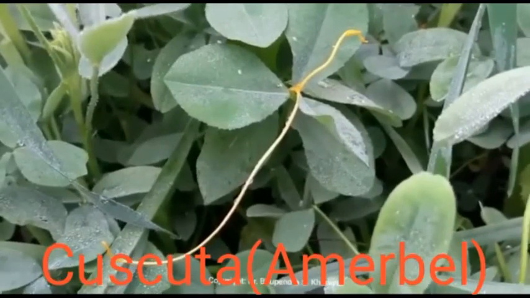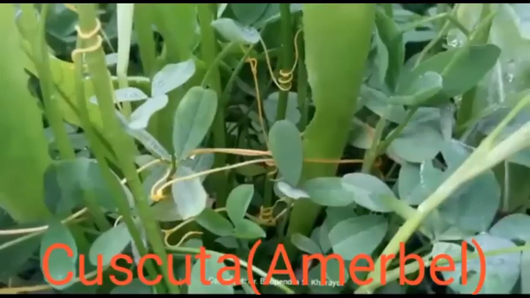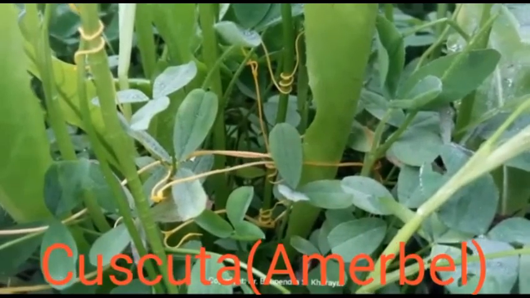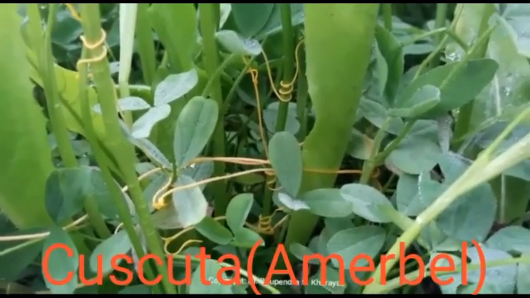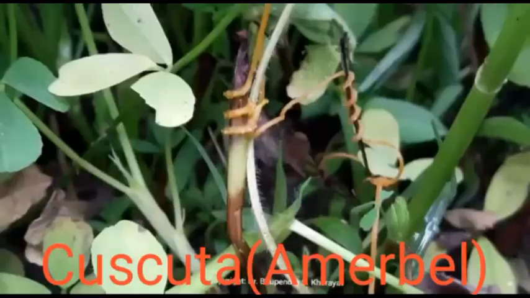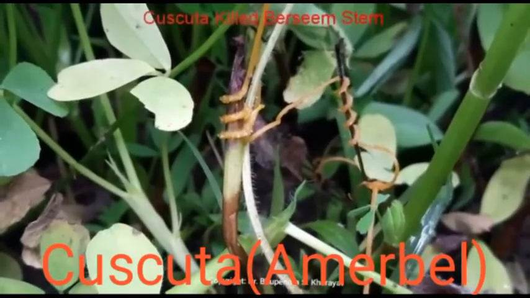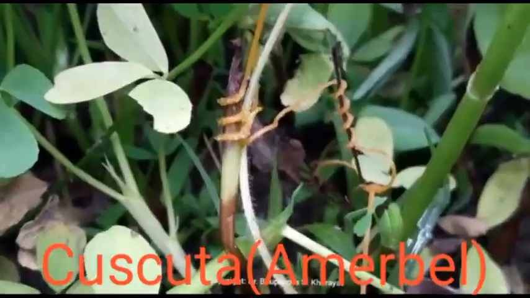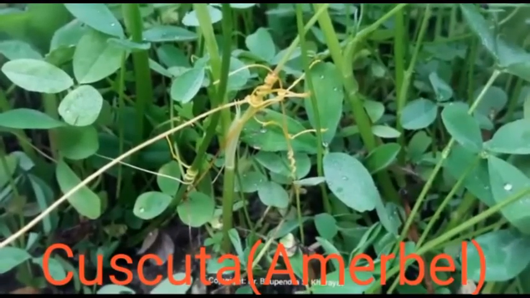Look at this picture. Do you see the yellow tubular structure twining around the stem and branches of the plants? This is a plant called Cuscuta. Have you ever seen a plant like this anywhere? This plant is common during rainy season.